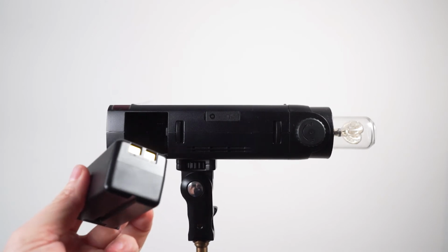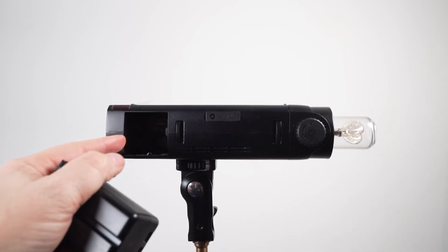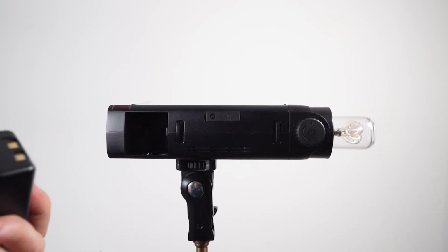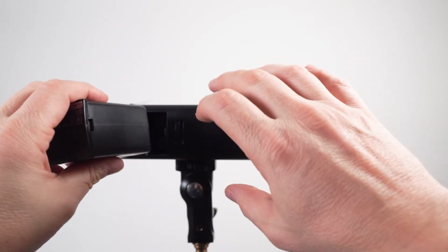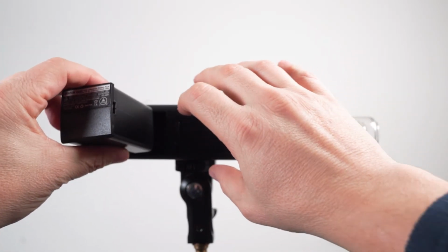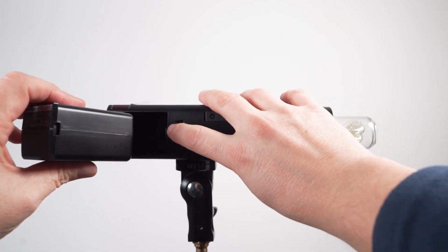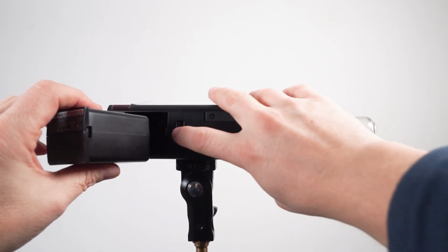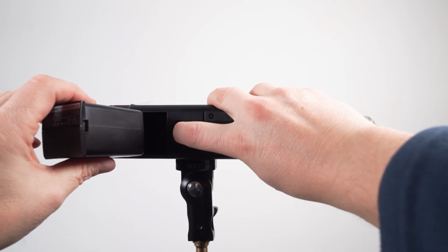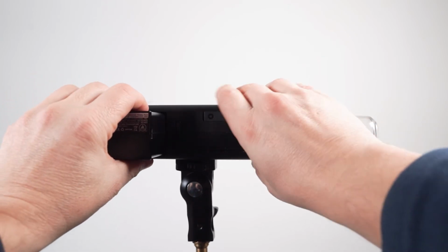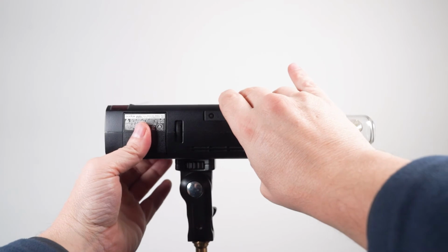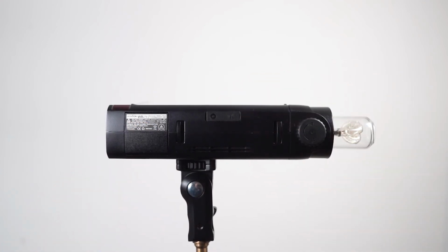You will see two contacts here. These two contacts should align with the contacts inside, so you know again this is the right way to put the battery back. It's actually the only way you can put it back, so don't worry. When you want to do it, just press this tab down again, it opens a little bit. Now you can just slide the battery into position, and it will click well.